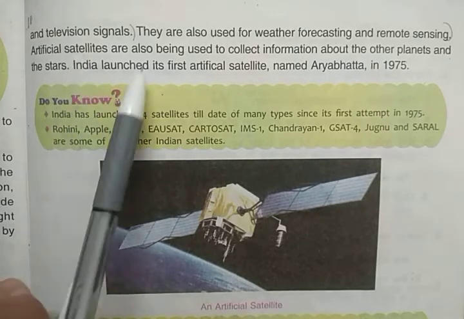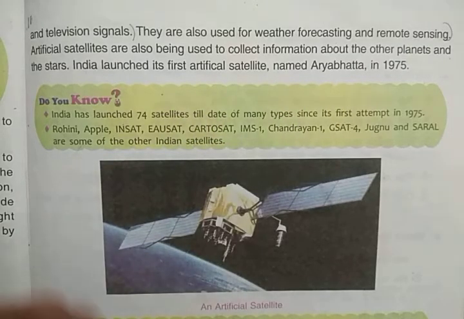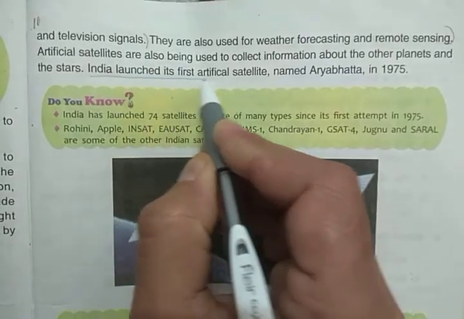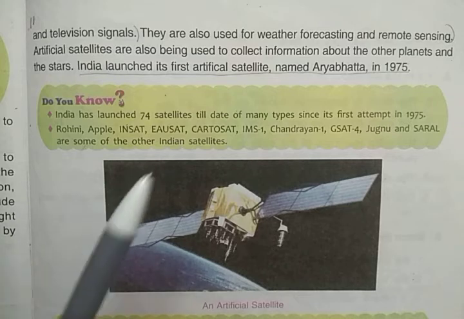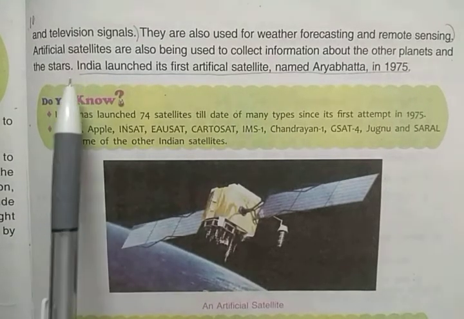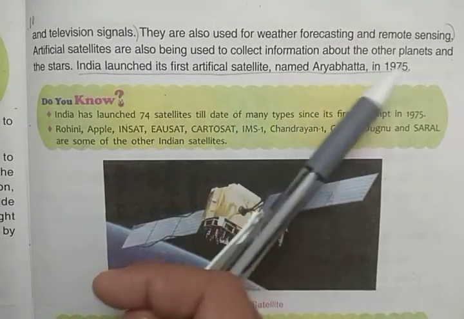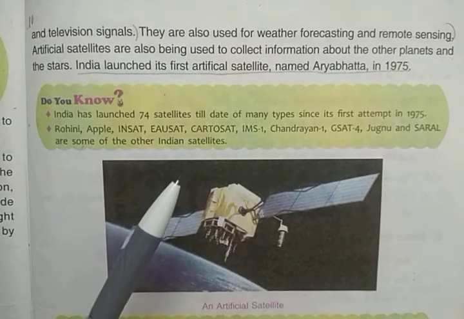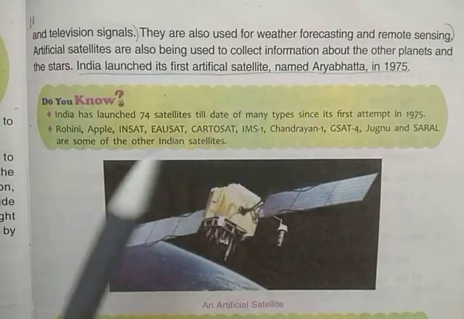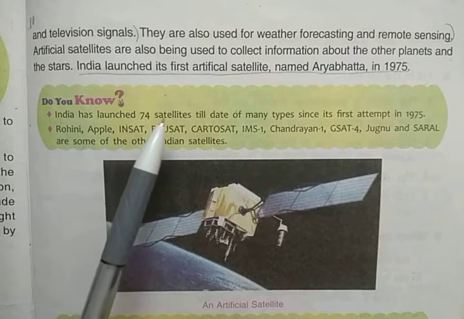एंड इंडिया लॉन्च द फर्स्ट आर्टिफिशियल सैटेलाइट नेम आर्यभट्ट in 1975. Very important GK question भी कह सकते हैं, and it is also a question, answer of one question. So India launched the first artificial satellite named Aryabhatta in 1975. So क्या नेम था हमारा फर्स्ट इंडियन सैटेलाइट का? आर्टिफिशियल सैटेलाइट, that is Aryabhatta, and it is launched in 1975. And India has launched 74 satellites till date.